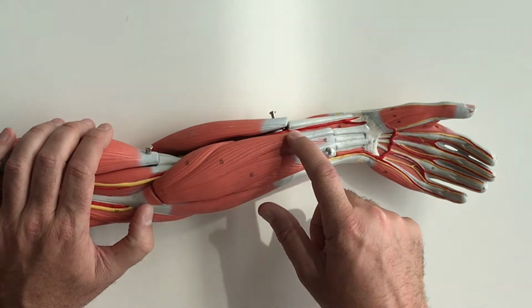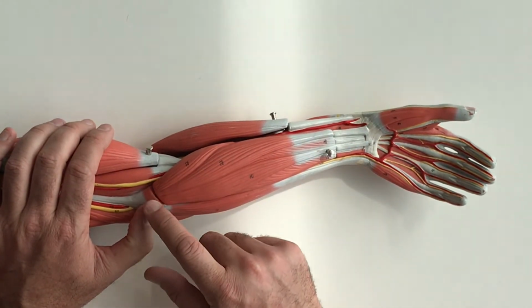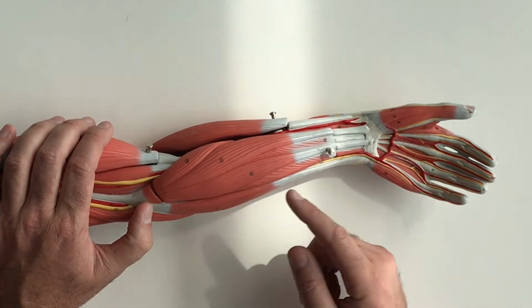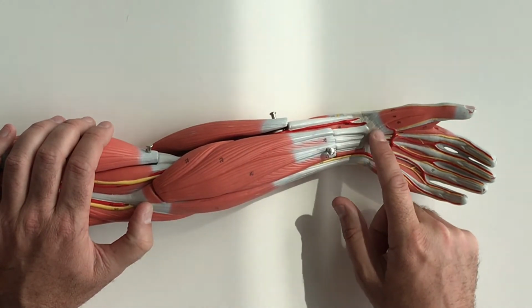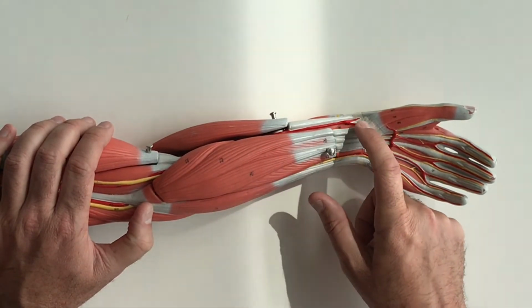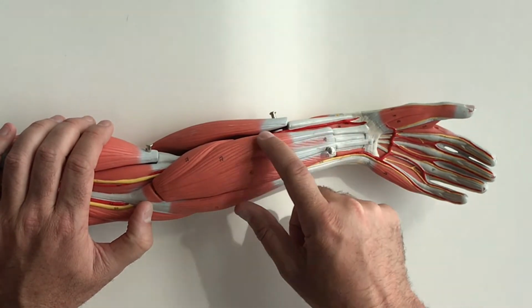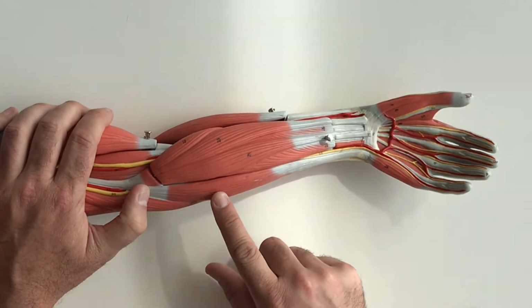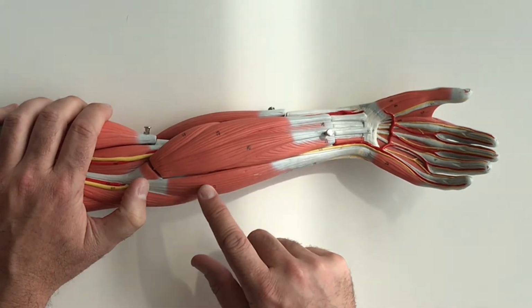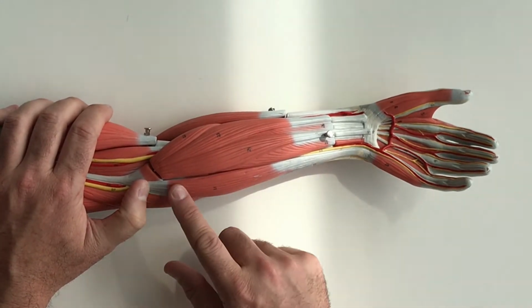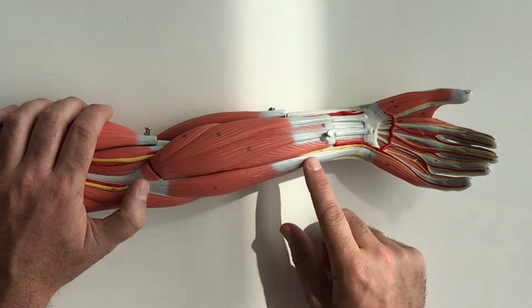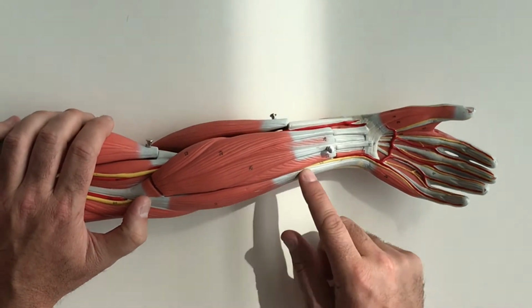There we have the flexor carpi radialis. So flexor, because it flexes the wrist. Carpi, because of the carpal bones and the wrist bones. Radialis, because it travels down the radius side. So flexor carpi radialis. This one over here is called the flexor carpi ulnaris. Flexor carpi ulnaris, same thing, it's a flexor of the carpals or wrist, and it goes down the ulnar side.